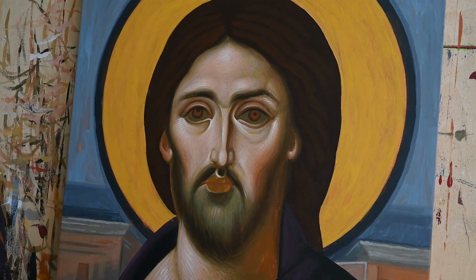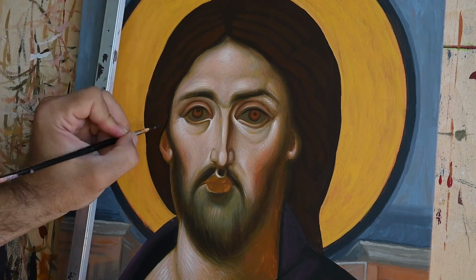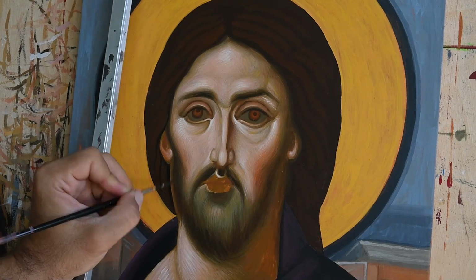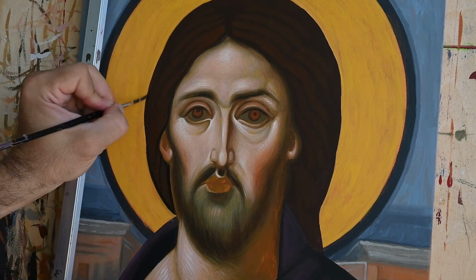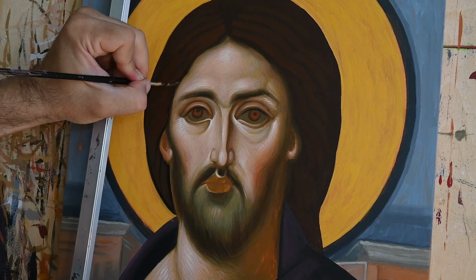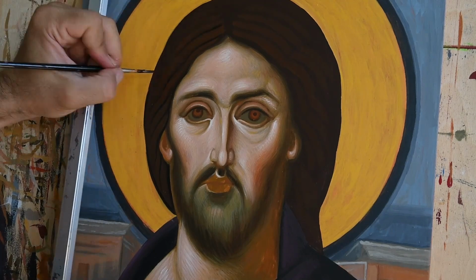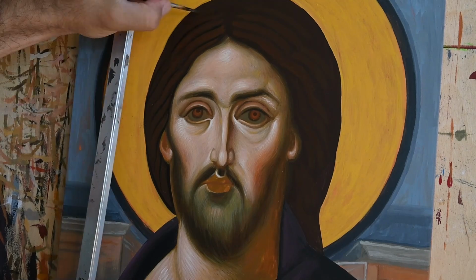So on the base color, on the Proplasmos, as you see, I just painted first some light shapes that are not easily discernible from the Proplasmos, from the base color.